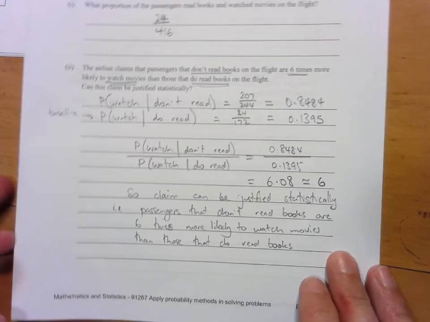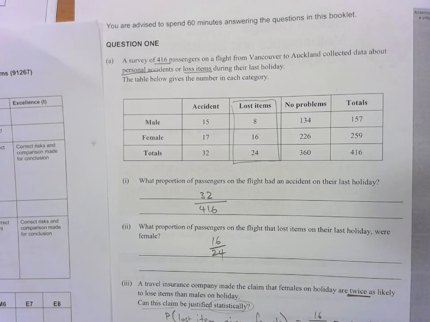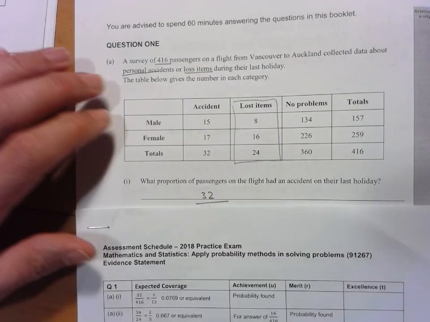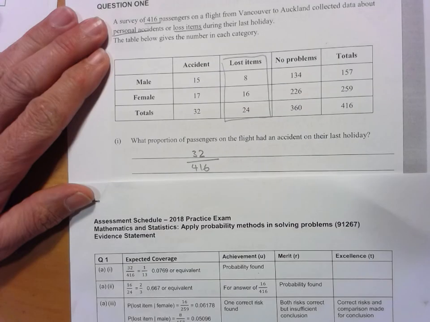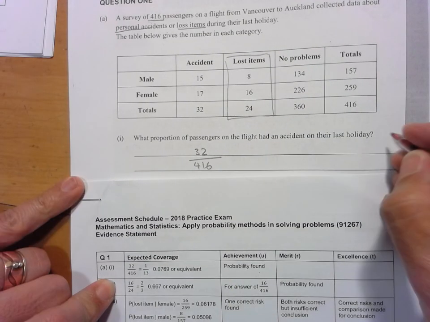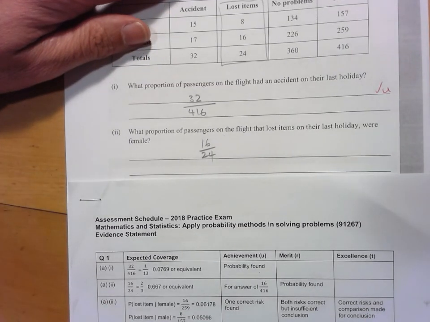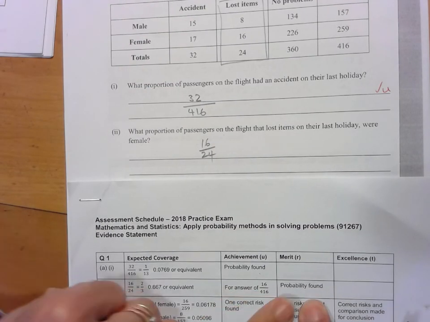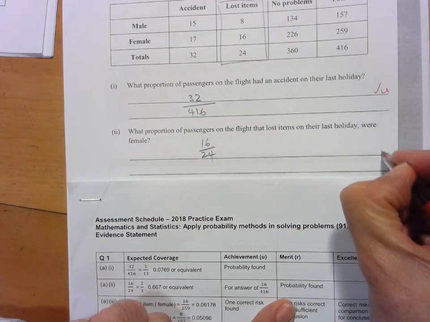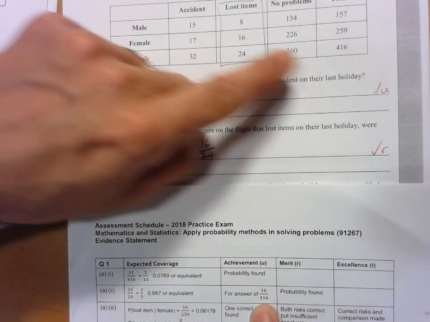So let's have a look at it now from a marking perspective. Got a copy of the mark schedule here. So let's see how we've gone. Question 1, part 1, proportion. So 32 over 416, we can see it there. That's going to give me a little U tick. Okay, that's great. 16 over 24 for the second one. I'm going to get the full R tick there. And actually you can get a U tick if you've done the 16 over the 416.